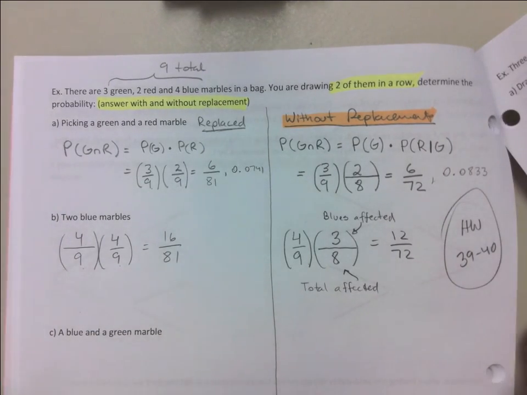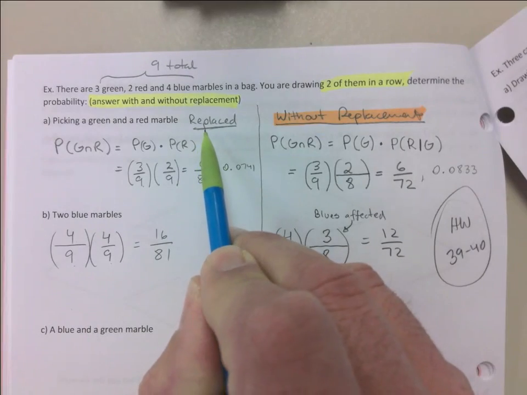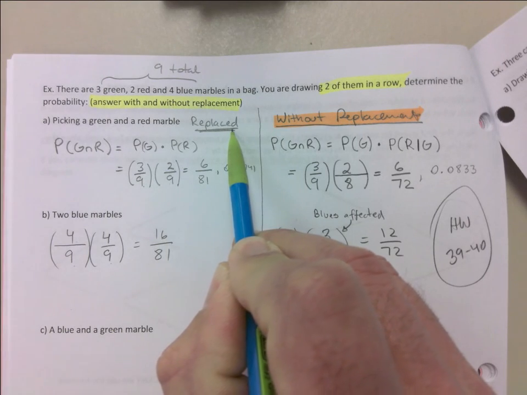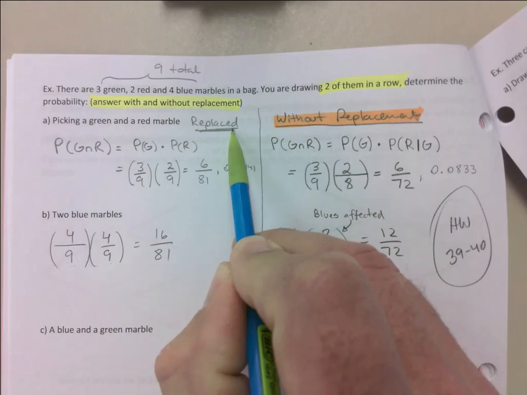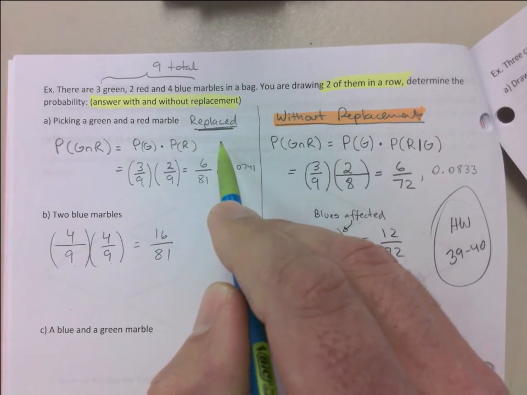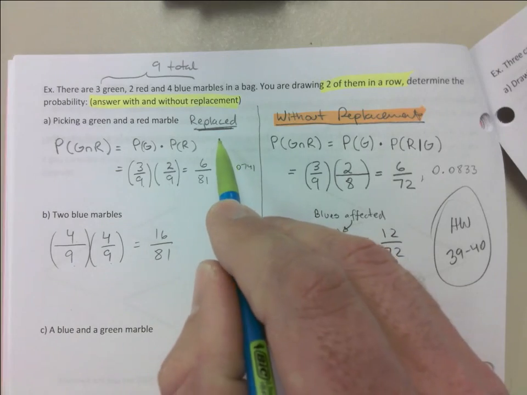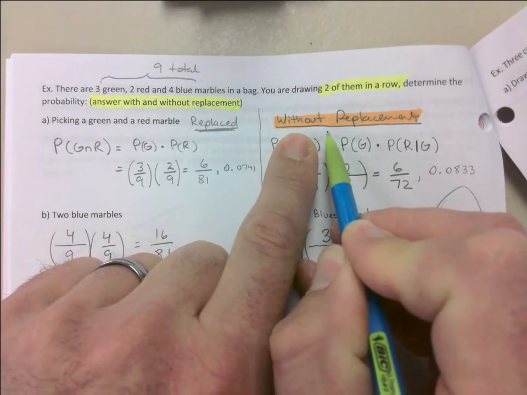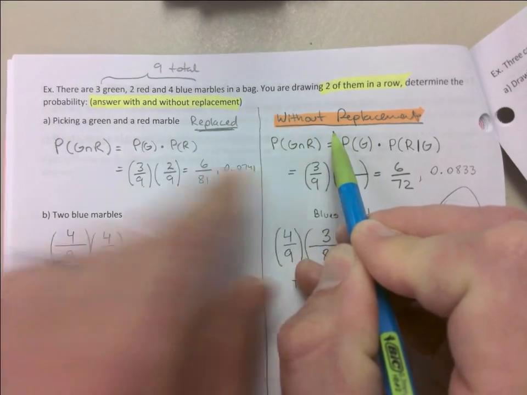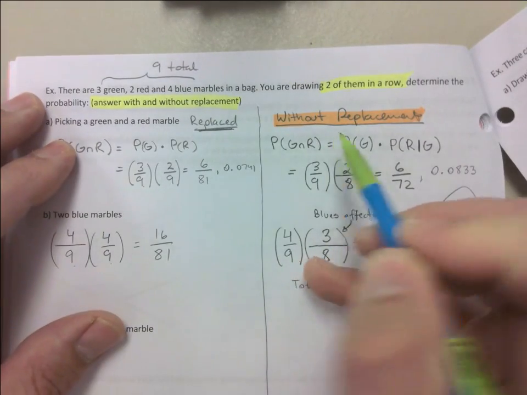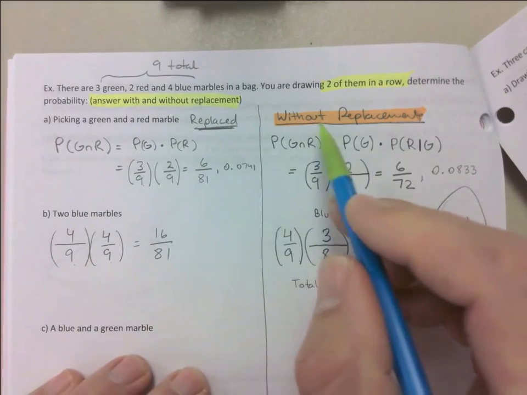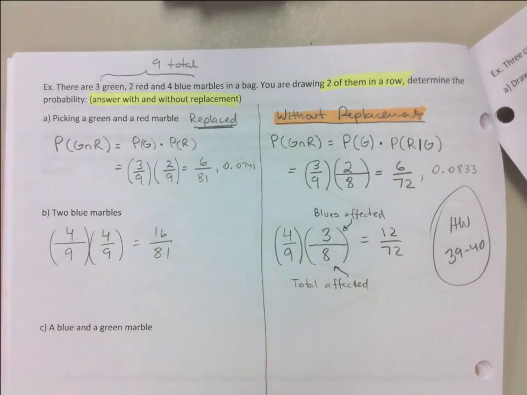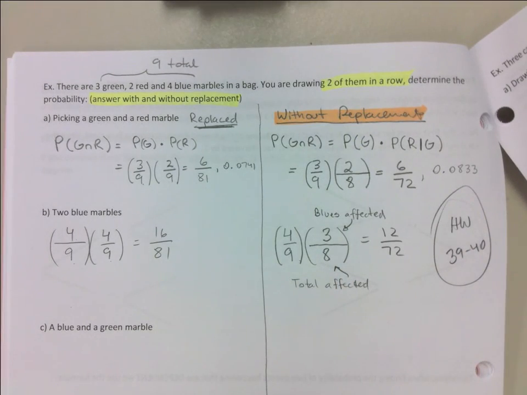So on page 39, we started to talk about scenarios where items are replaced. All of our scenarios, for the most part, if I asked you to draw a card, we were assuming we were putting it back to draw another one when it was the or scenarios. But if you're told no replacement, that's a classic giveaway for being dependent events. I will add that to your notes later, but this is a classic indication. These are dependent events. Your second probability is going to be affected by the first one.